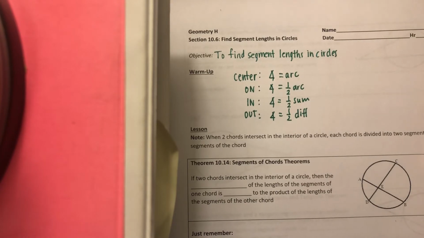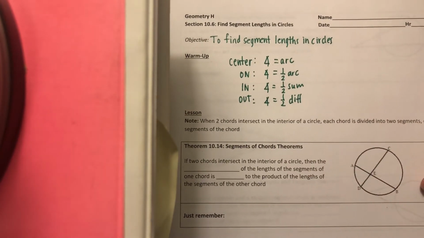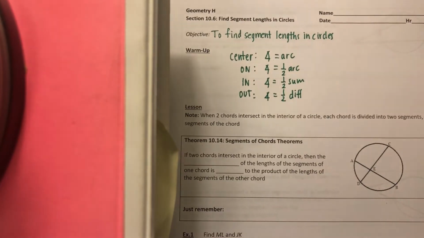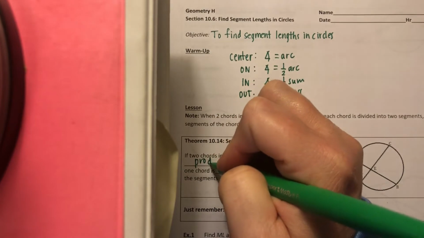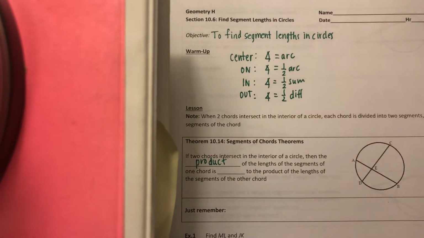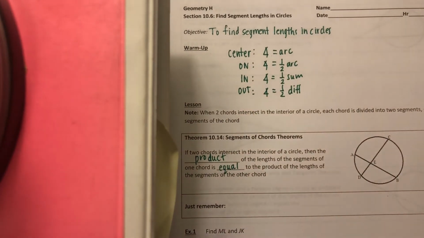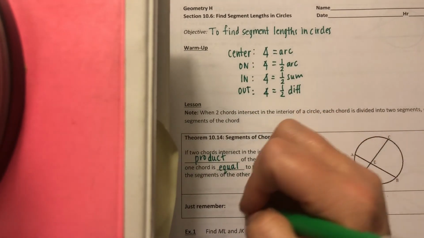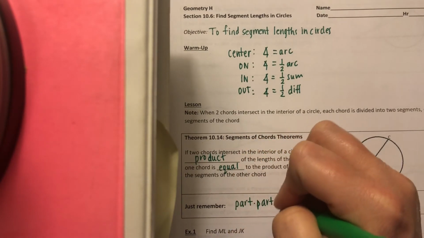Now we're going to move to our segment rules. The first one's called the chord rule. When you have 2 intersecting chords in a circle, each chord is divided into 2 segments, and these are called segments of the chords. If 2 chords intersect in the interior of the circle, then the product of the lengths of the segments of one chord is equal to the product of the lengths of the segments of the other chord. A real quick name for this: we call this part times part equals part times part.